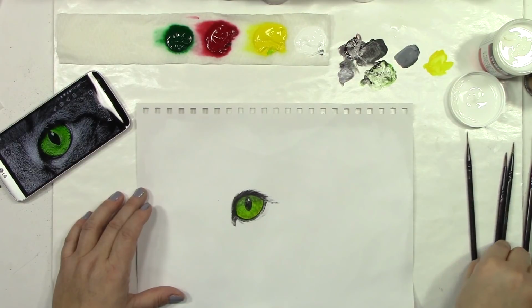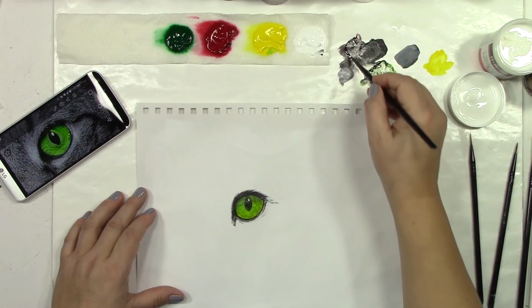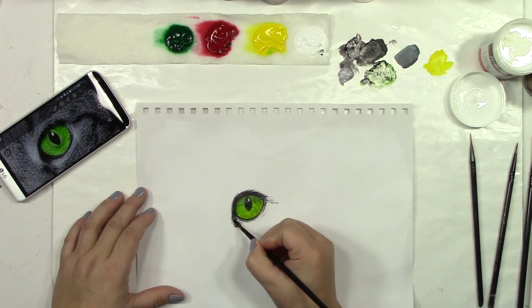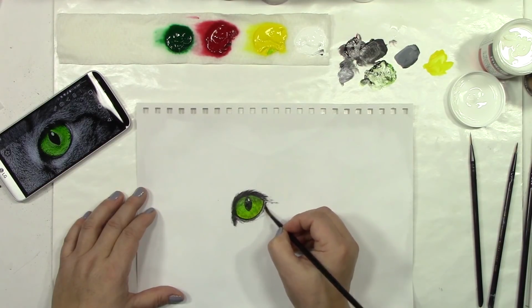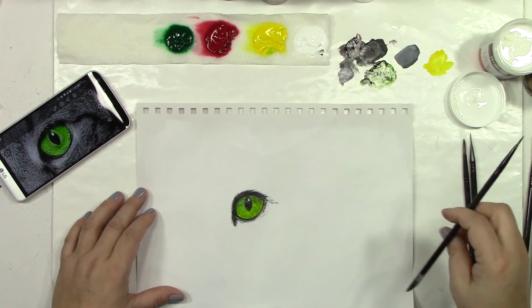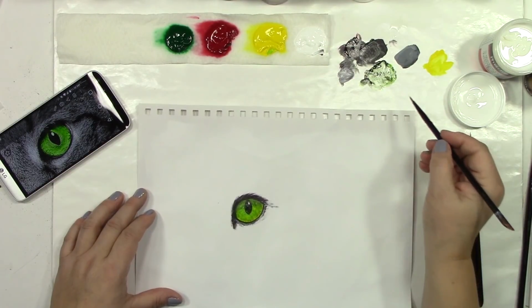Alrighty, I'm going to get a smaller brush. This is just the fur here. And I'm going to get some titanium white.